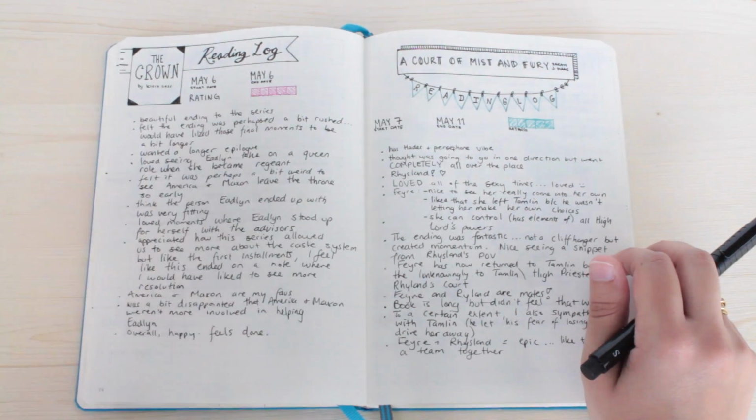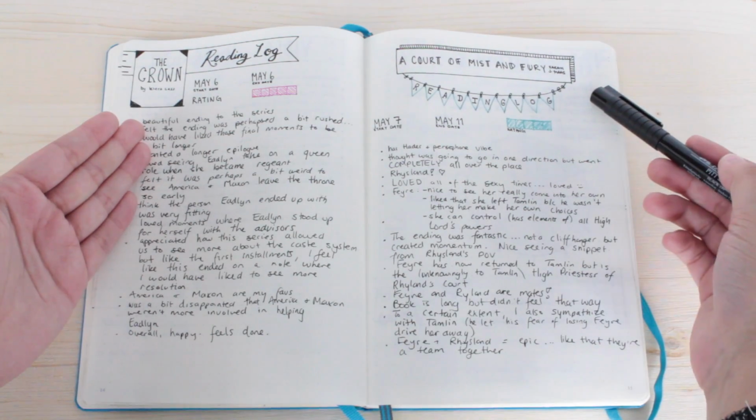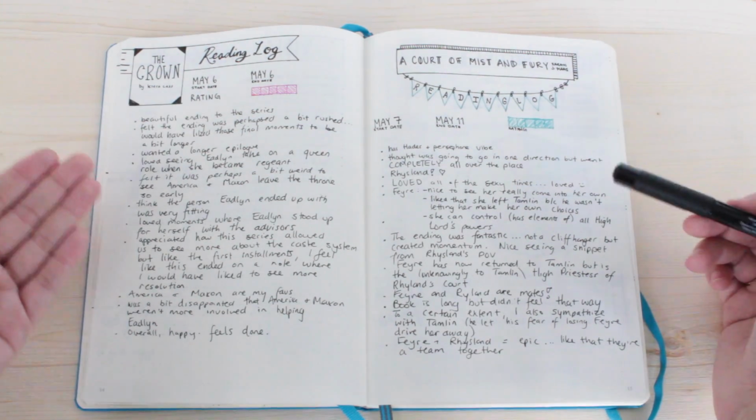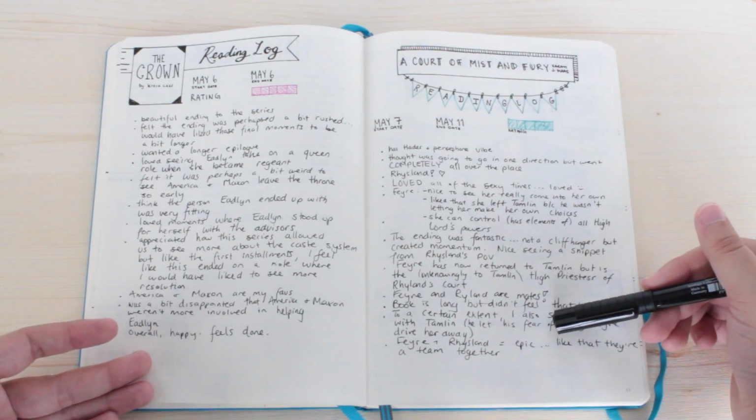For my booktube channel, I did 2 reviews, one for The Crown by Kiera Cass and the other for A Court of Mist and Fury by Sarah J. Maas. And whenever you're doing reviews, you need to have notes to give you some direction. So I made notes while reading both books.